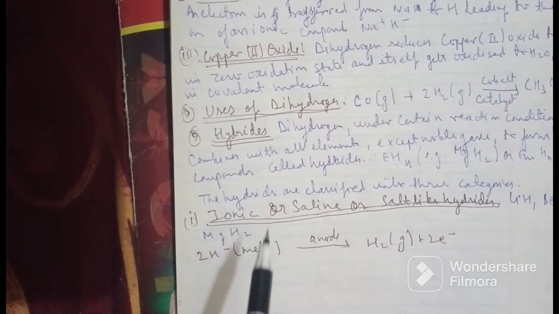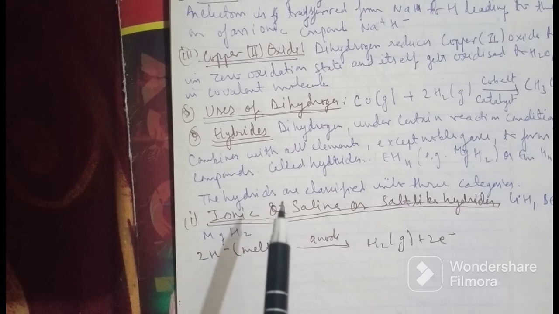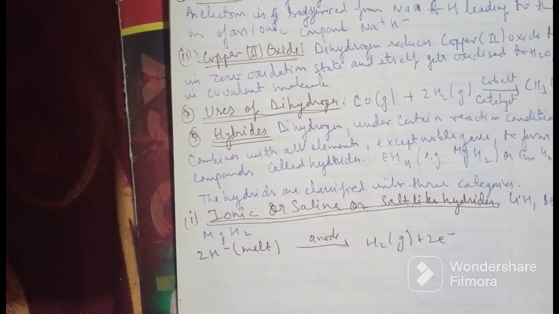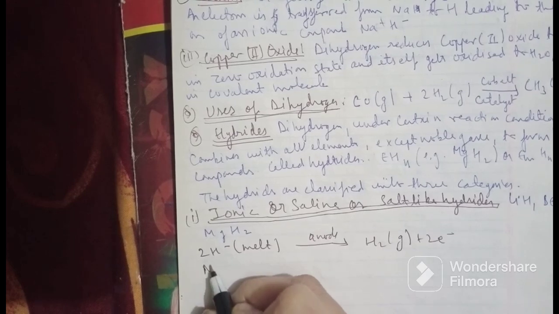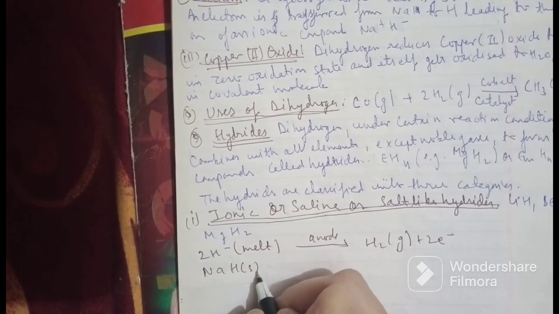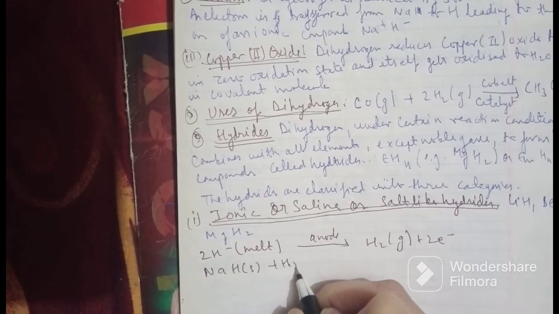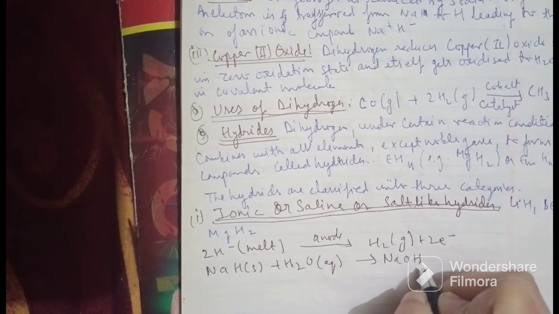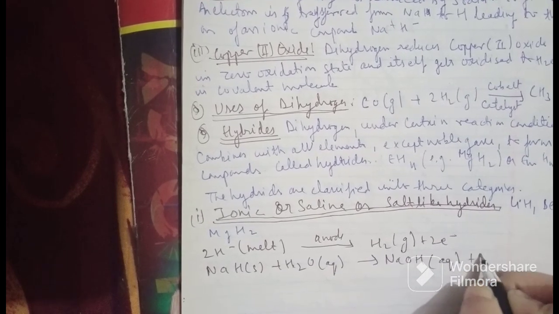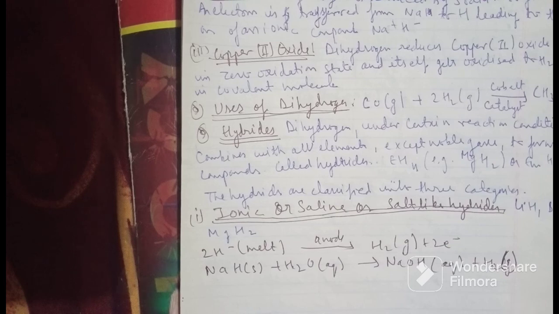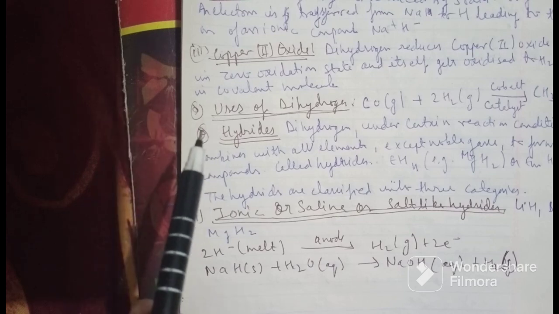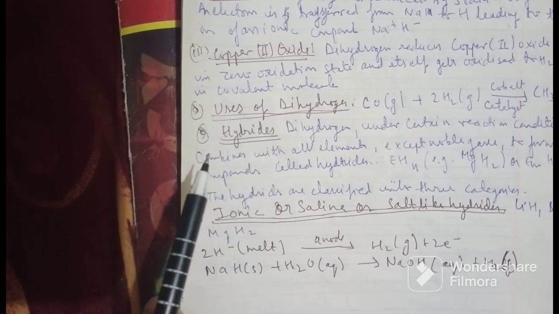Now the saline hydrides react violently with water producing dihydrogen gas. NaH solid plus H2O in aqueous form gives NaOH aqueous plus H2 in the form of gas. Lithium hydride is rather unreactive at moderate temperatures with O2 or Cl2.